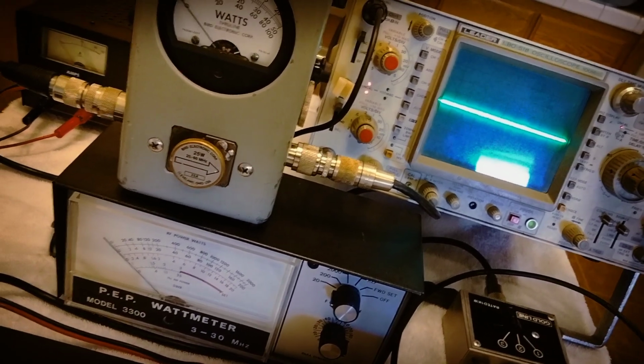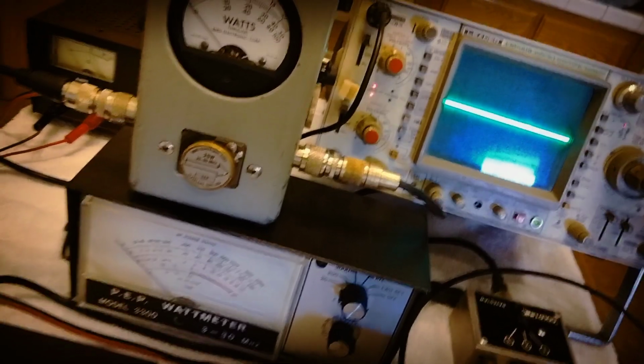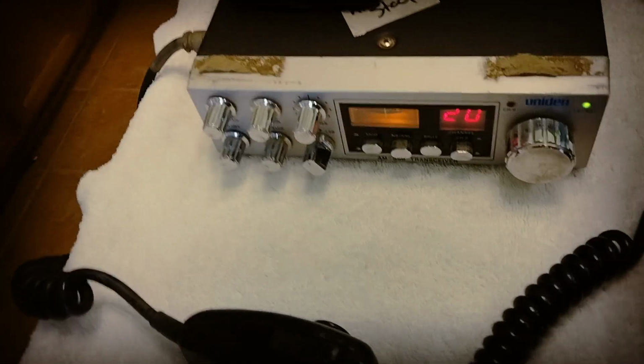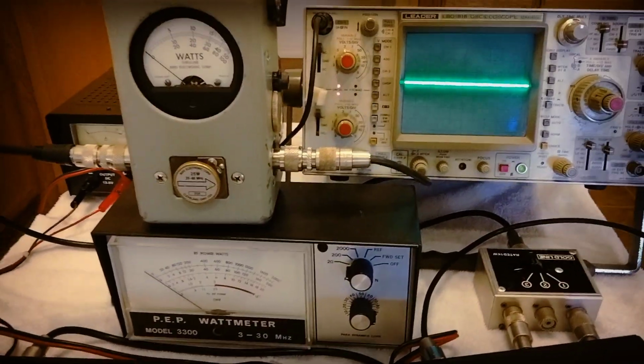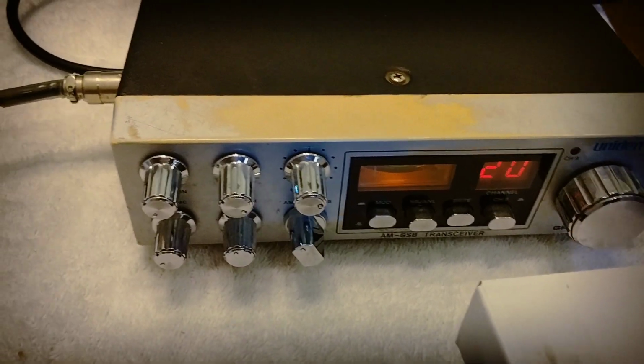Alright, here we go for like the third, fourth, fifth, 80th try here to explain the AM modulation on a stock radio and what it looks like on an average reading meter and a peak reading meter, and compare it to a radio I tuned up a few years ago.